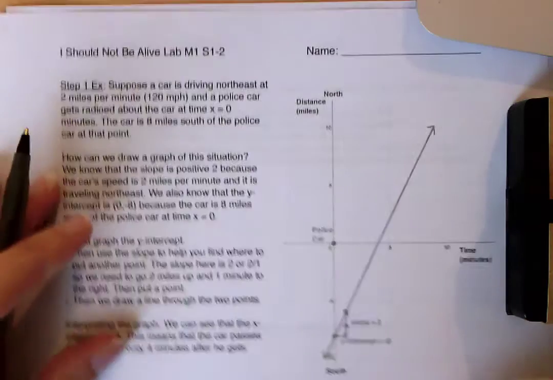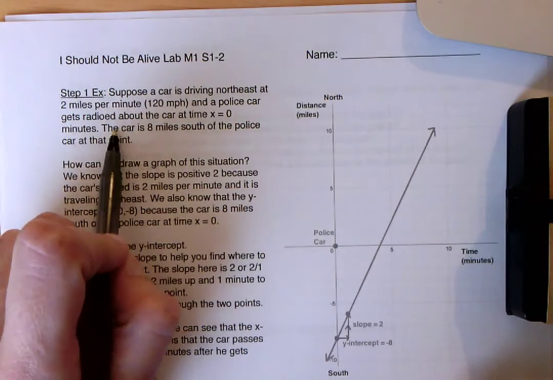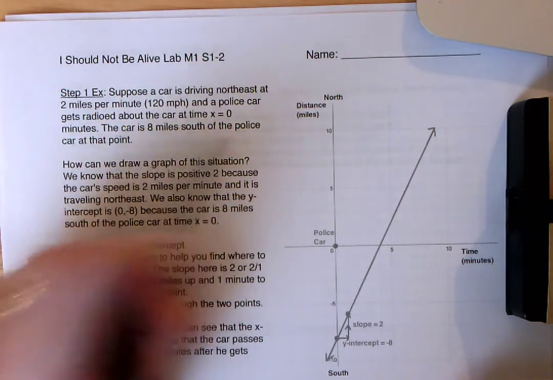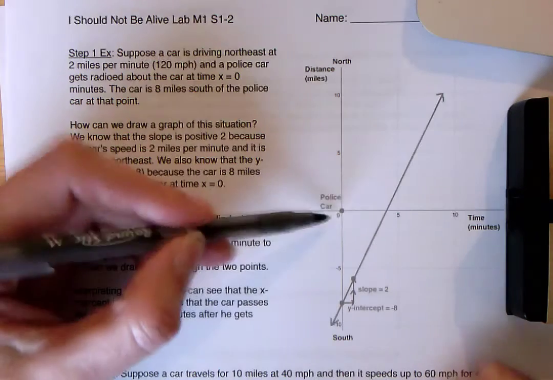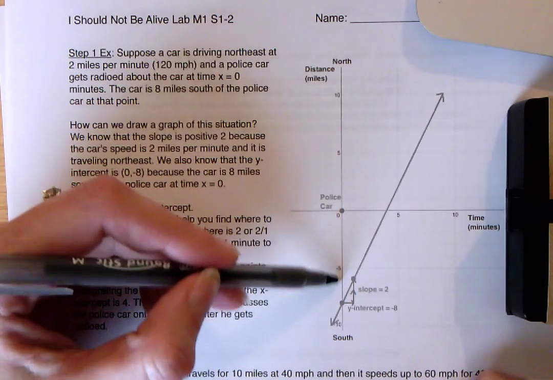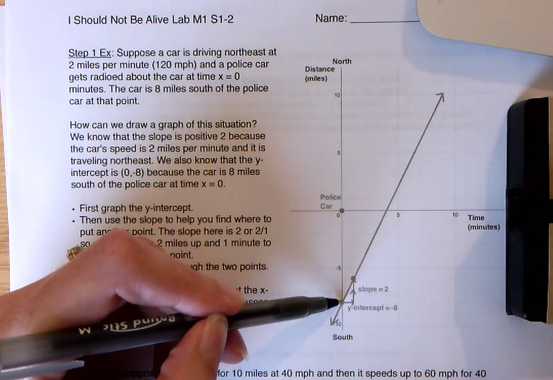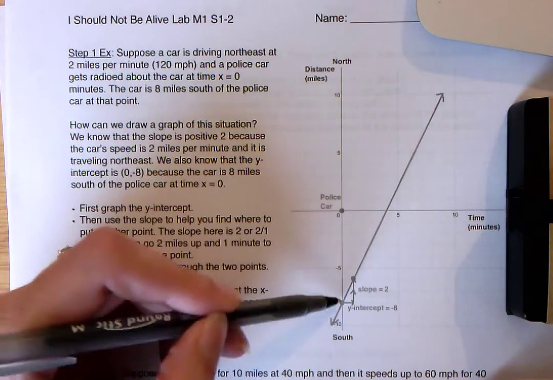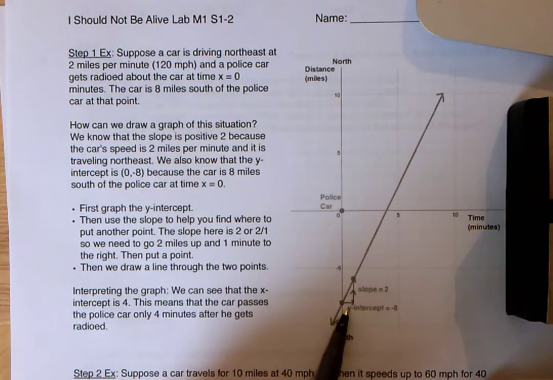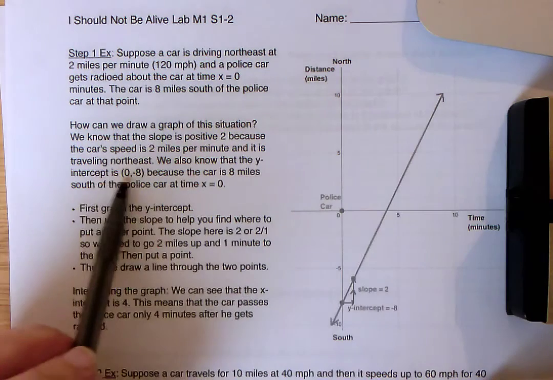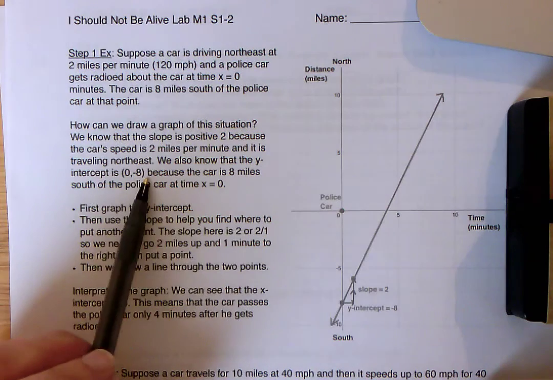All right. It says here the car is 8 miles south of the police car at that point. So it tells you that. So if you go down -8, okay, that's why it's negative, because it's south. So 8 miles south of the police car, that's where he is. So our Y-intercept then is 0, -8.